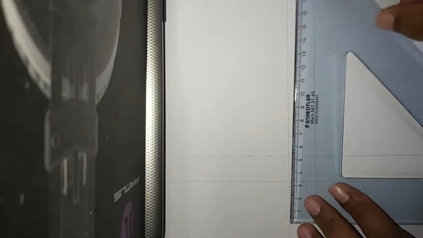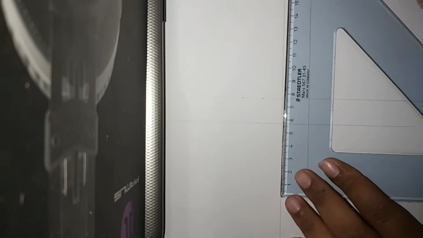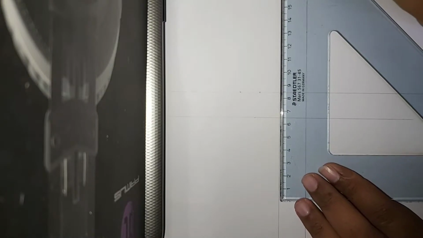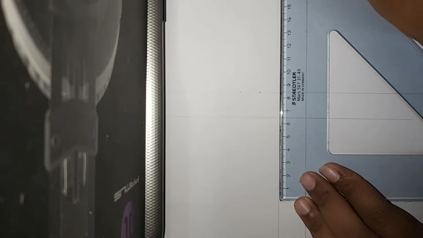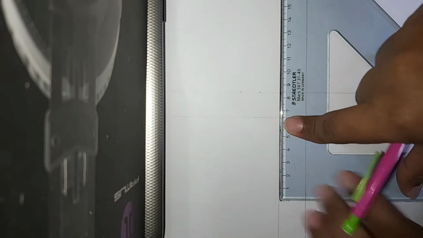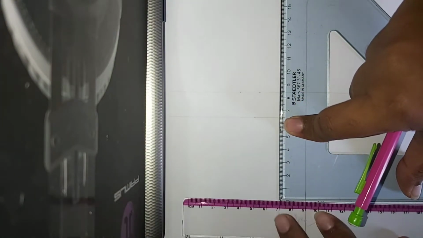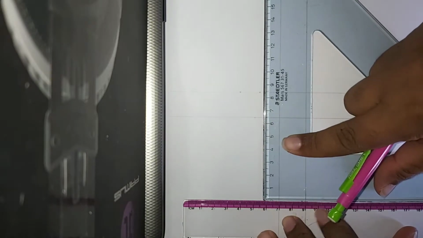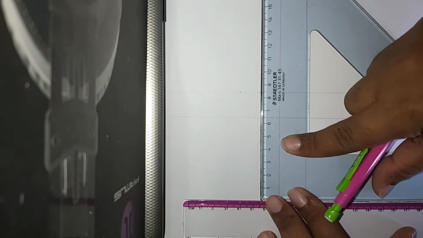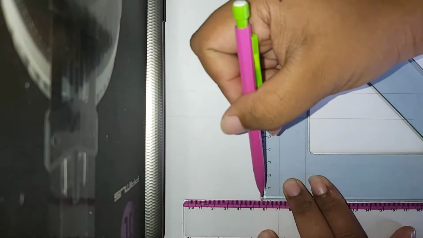So I'm marking off 15 mm, which is half of 30 mm. And you can see here now that I'm setting my set square parallel to the vertical plane. And I'm going to slide my set square to draw those two lines, right? Where I marked off 15 mm and where I marked off 30 mm.